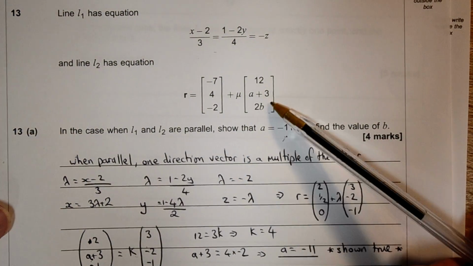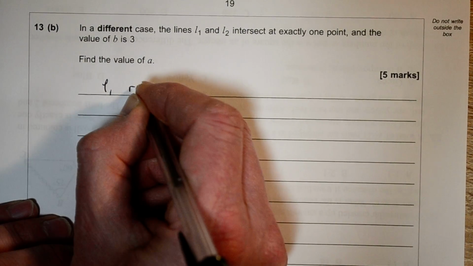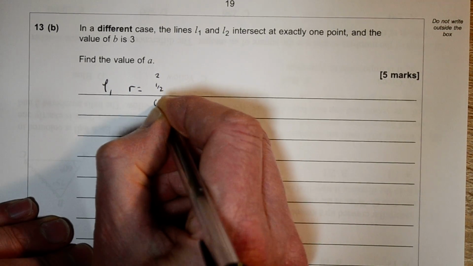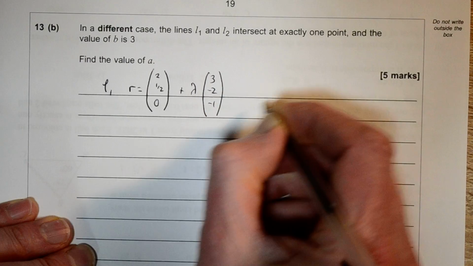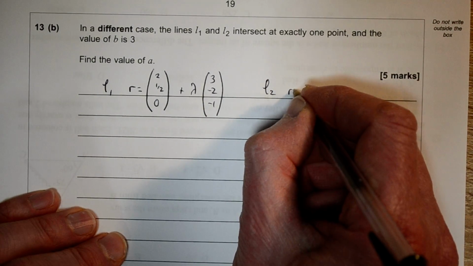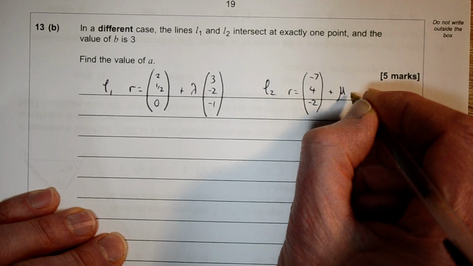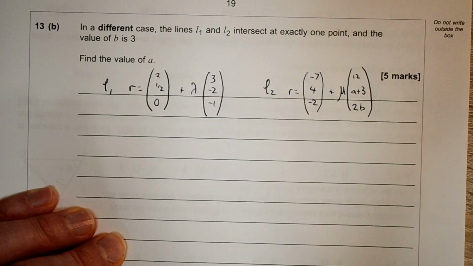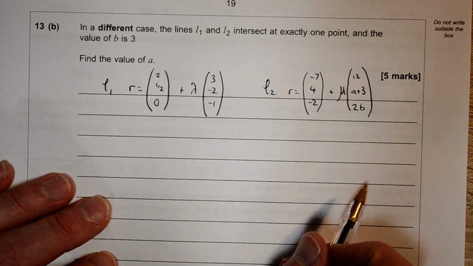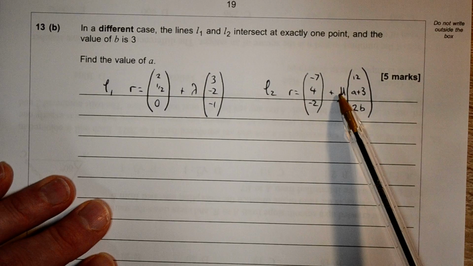Just reminding ourselves, there are the lines that we're interested in: for line 1, and for line 2. What we know is for a certain value of lambda, 2 plus 3 lambda is equal to minus 7 plus 12 mu.